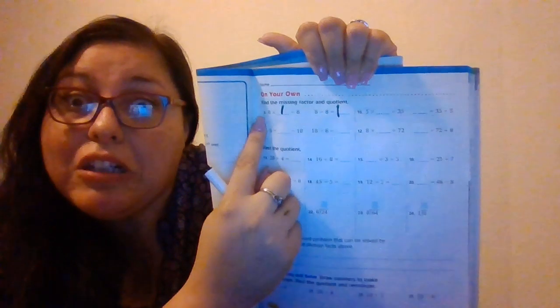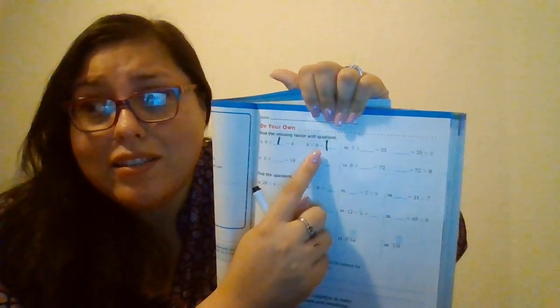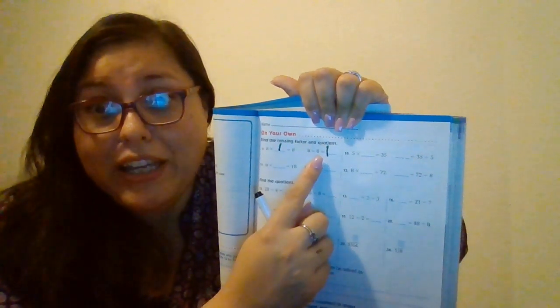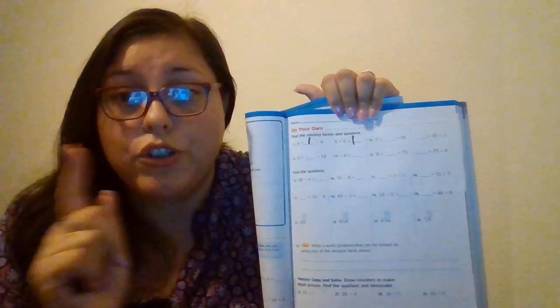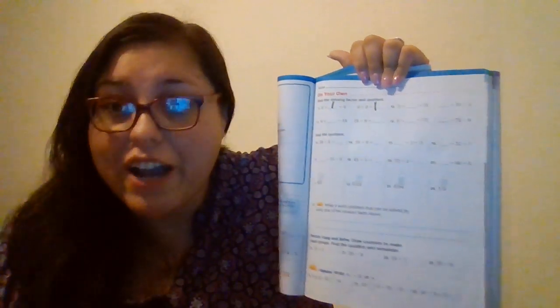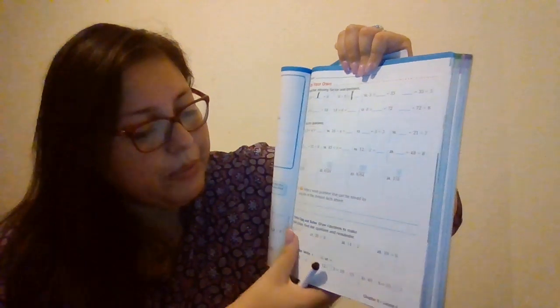I picked number 9, so it's 8 divided by 8. I have 8 friends and I want to give them 8 cookies. How can I give my friends equal cookies? So you can write the problem. Whichever you like. If you like another one, pick another one.